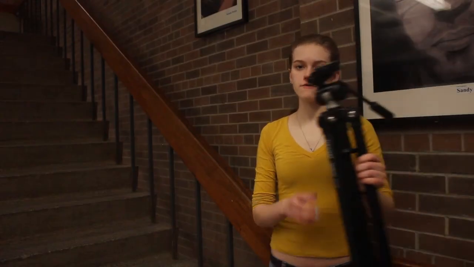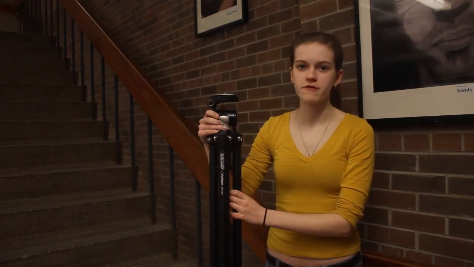Remember to use a tripod for more clear and steady shots, as this looks more professional. Now that you know the 5 rules of cinematography, you're ready to go make your Oscar-worthy film.